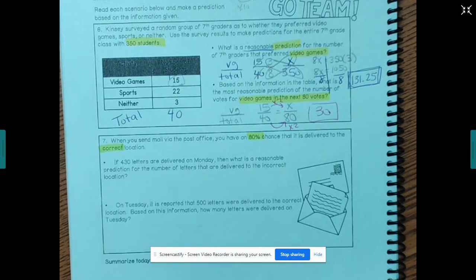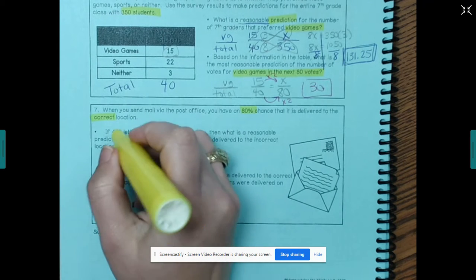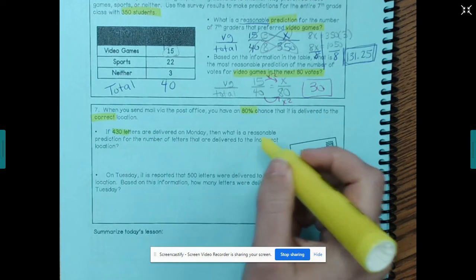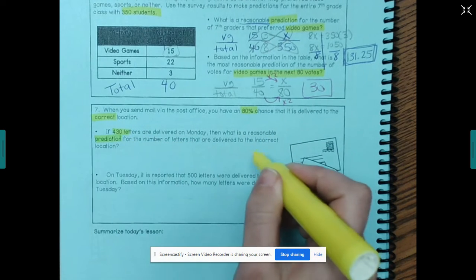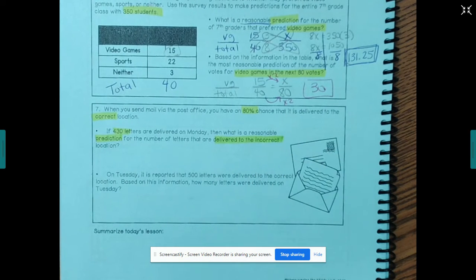When you send mail via the post office, you have an 80% chance that it's delivered to the correct location. That is crazy town to me. If I'm sending something important, there's only an 80% chance that it's going to make it. All right, there are 430 letters delivered on Monday. What is a reasonable prediction that they are delivered to the incorrect location?